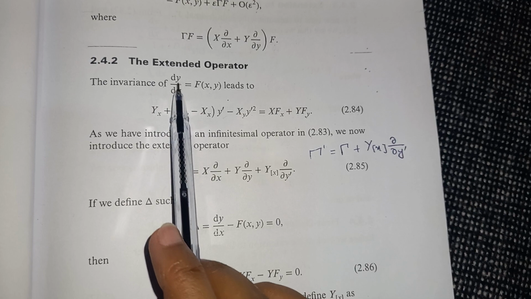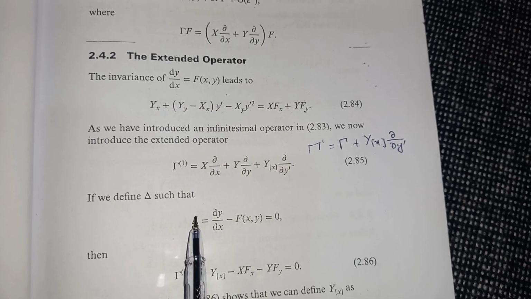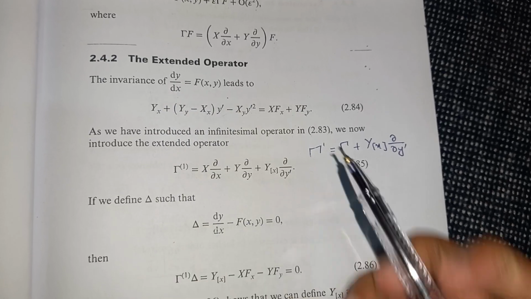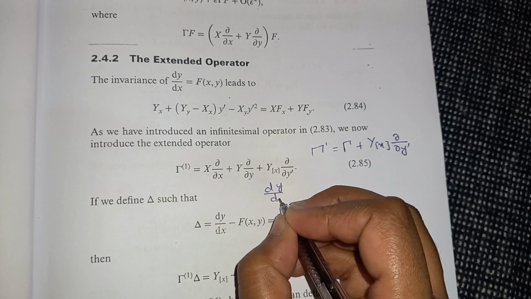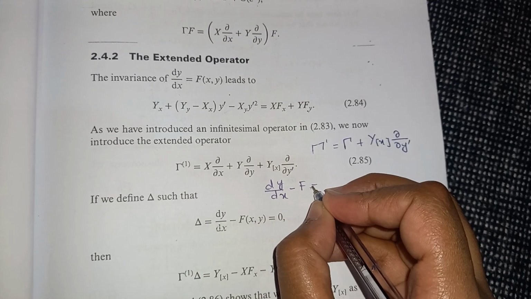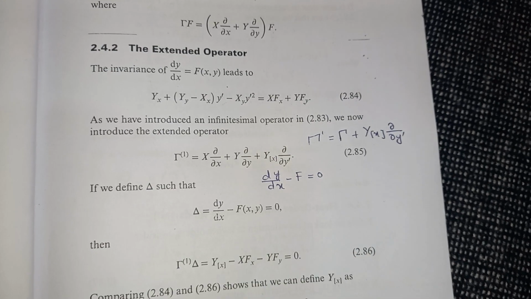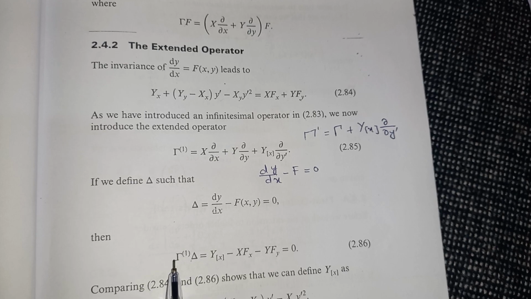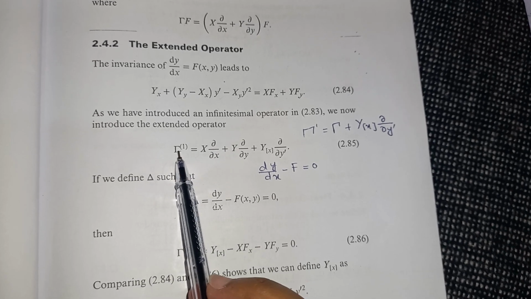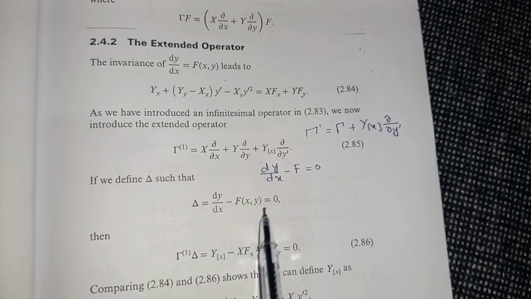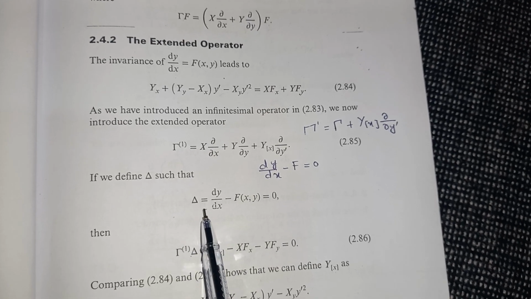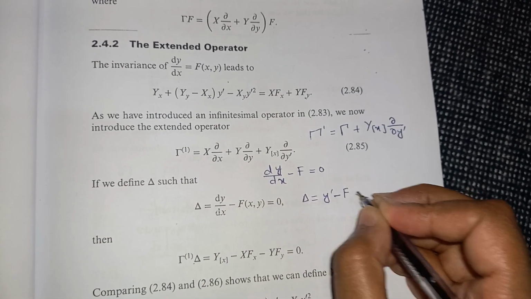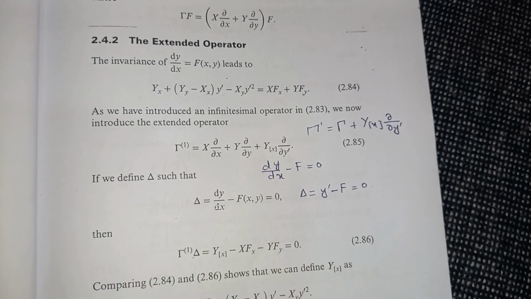Okay. Now students, if we define delta such that the value of delta is the value of our given differential equation, that is dy bar equal to this one. So to find the value of delta, this will be equal to dy by dx minus f of xy, means we will take dy by dx minus capital F, equal to 0, and this is the value of delta. Now students, if we want to find gamma 1 of delta, we will apply gamma 1 on this value. So you can easily see that delta is equal to y prime minus capital F, that is equal to 0.